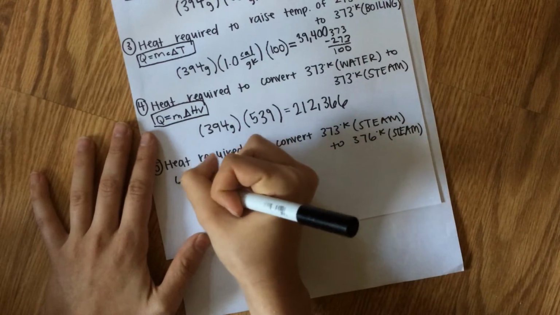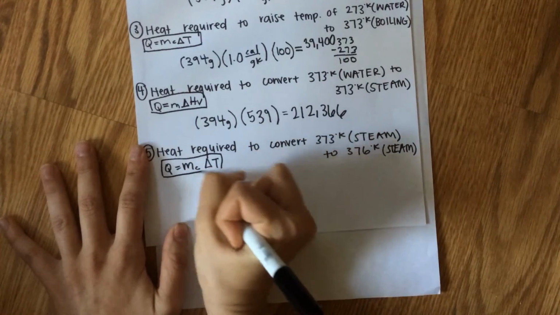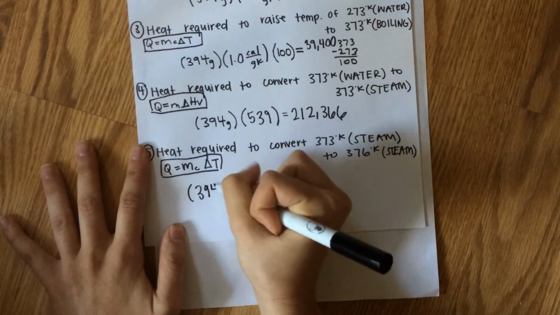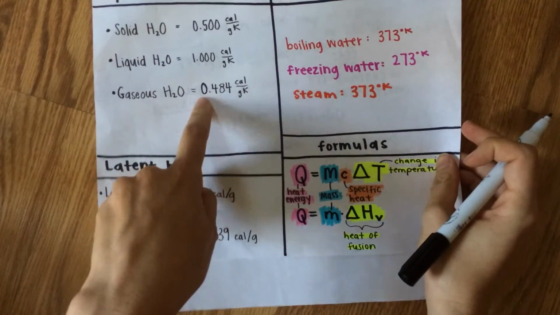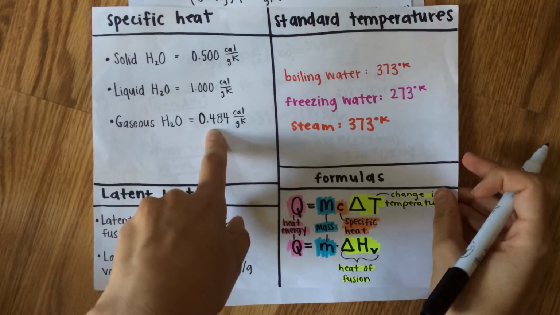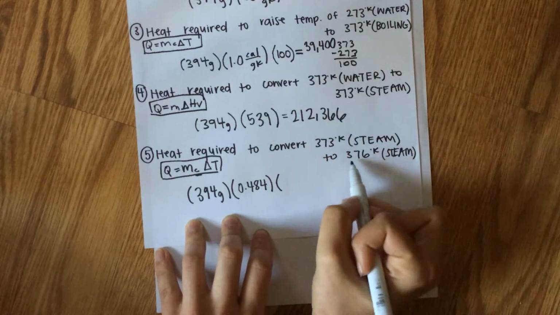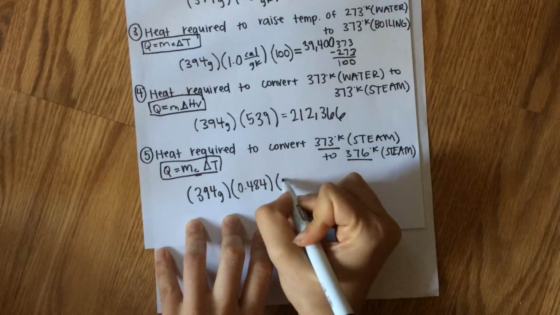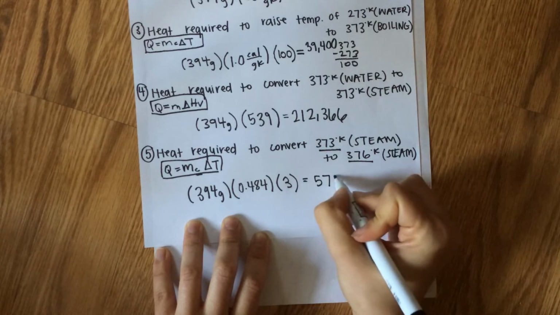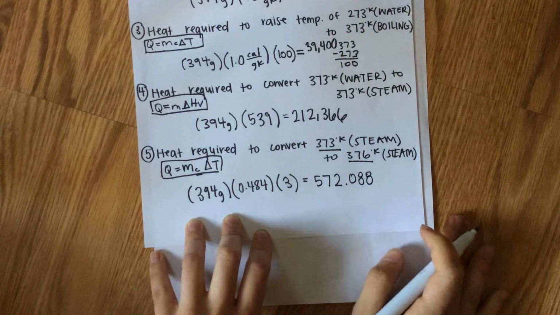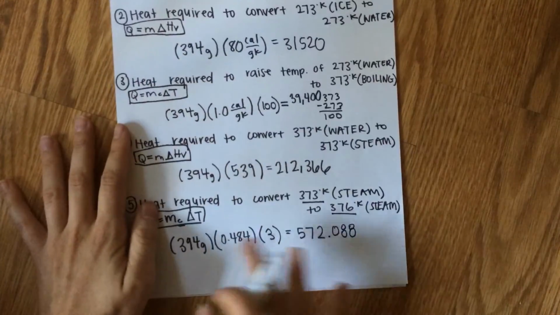So again, for the last formula you have to use for this, it's mass times specific heat and change in temperature. It's just this right here. We're going to do our block of ice, remember, is just this. And now, so our specific heat, because it is steam, is changed, and we know just from looking off of a list, it is 0.484. And then we just need the change from this temperature to this temperature, which is obviously just 3 degrees. So you're going to multiply all of that together, and your amount is 572.88. No, 0.088.